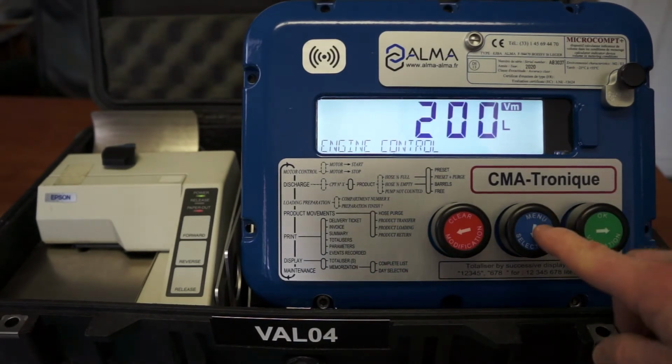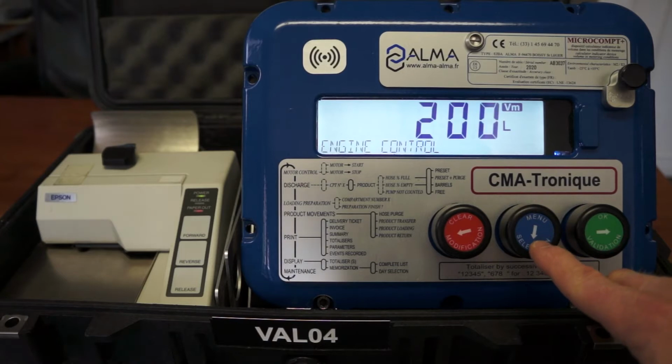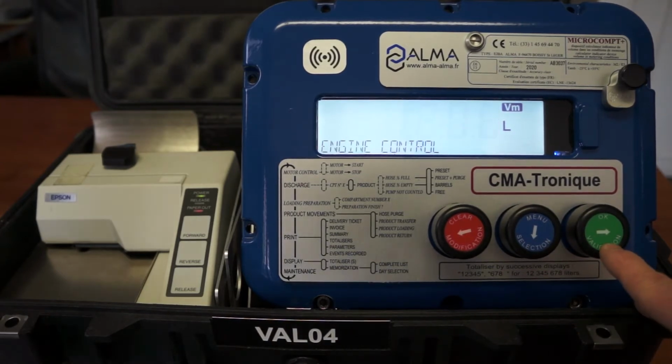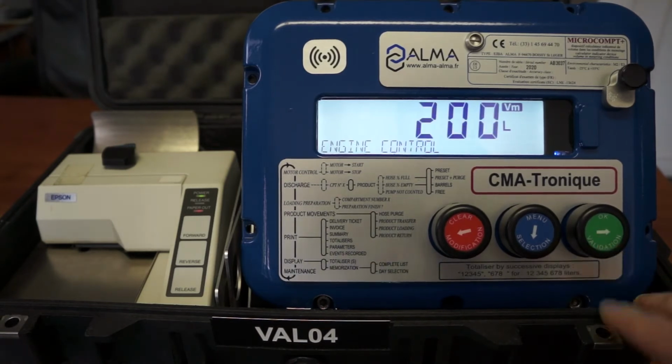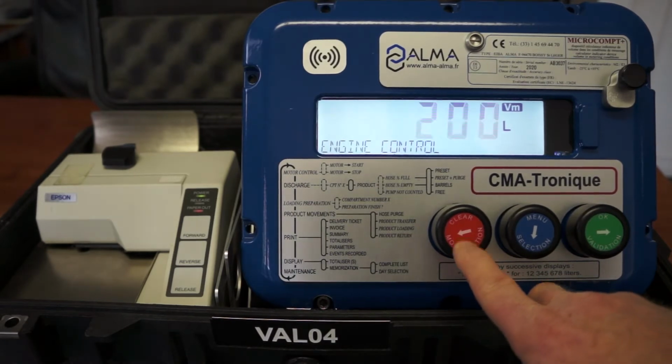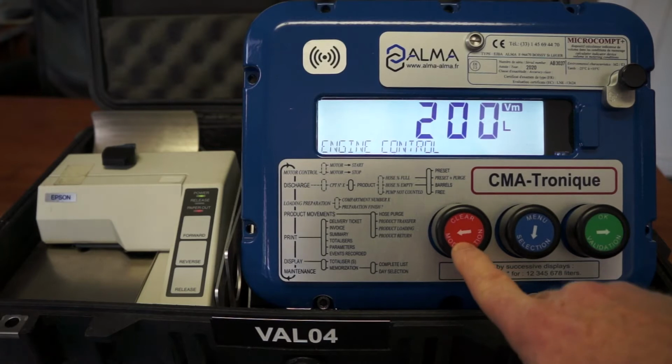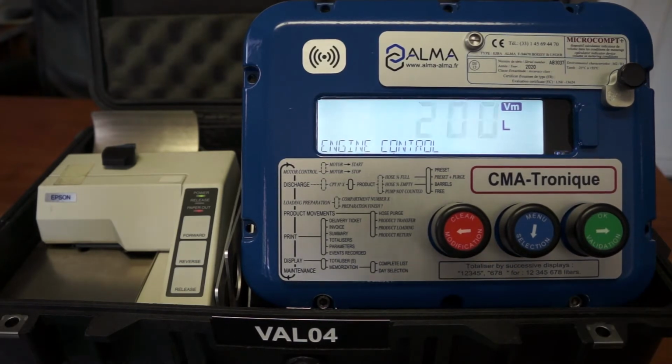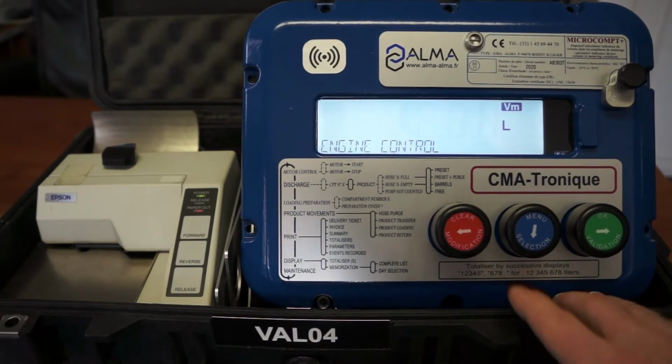The blue one to select a menu from the list, or to select a digit, or to select a number. The green one to validate the selection or the indicated value or the message. The red one is to come back to the previous menu, or to cancel an operation, or to increase a digit or a letter. But let's see how it works.